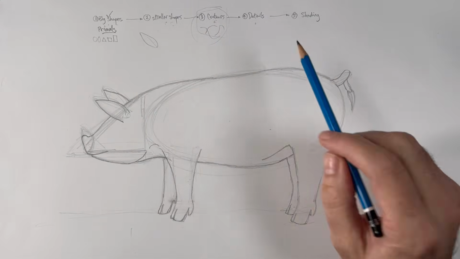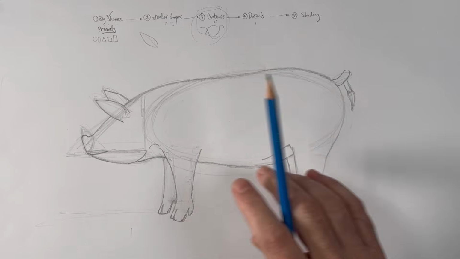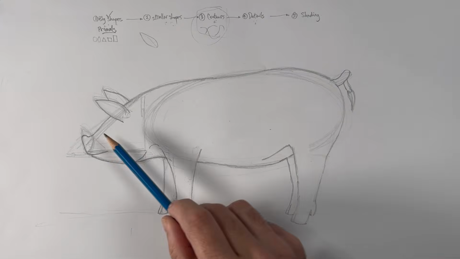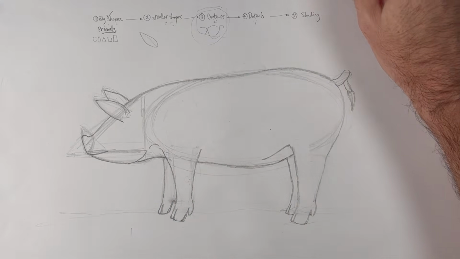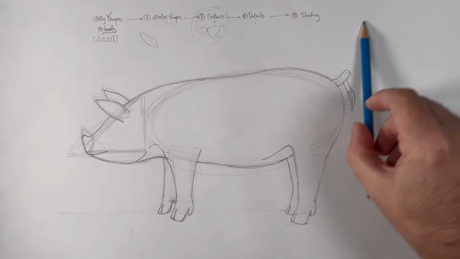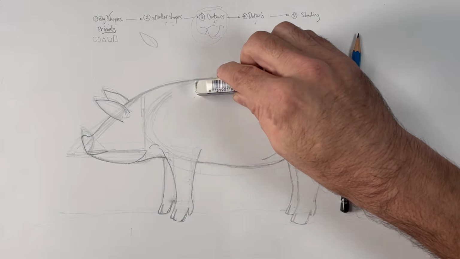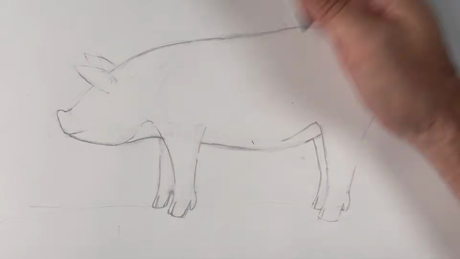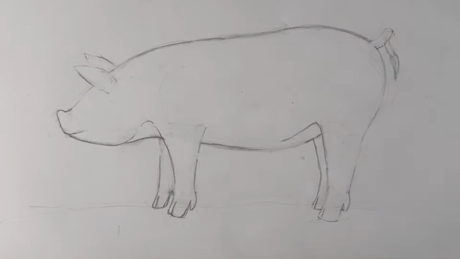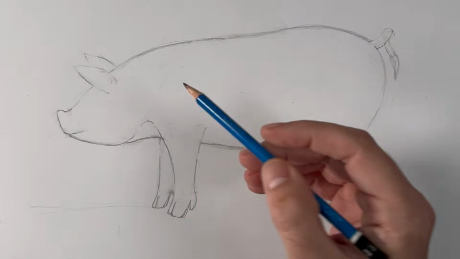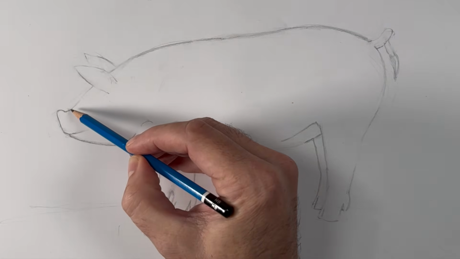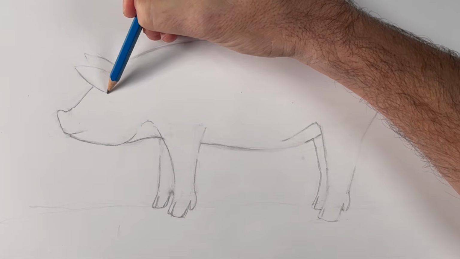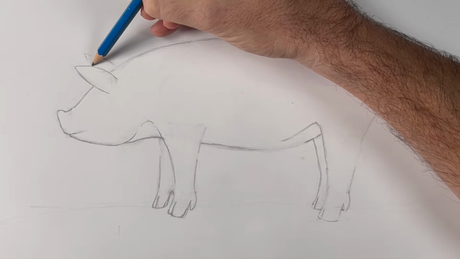Let's now move to details. There aren't a lot of details on the pig, but before we get into details, let's get rid of our extra lines. So I'll just grab an eraser here. I think at this stage, it's fine and appropriate, if you wanted to, to go back and just strengthen some of your lines. That would be fair.